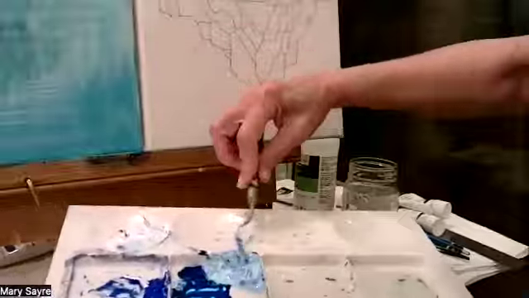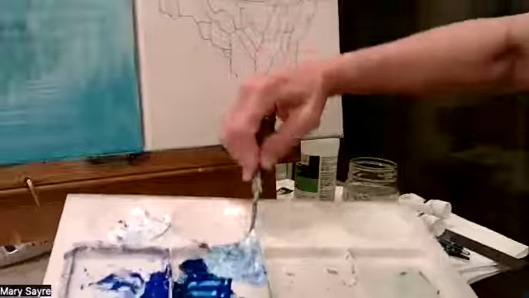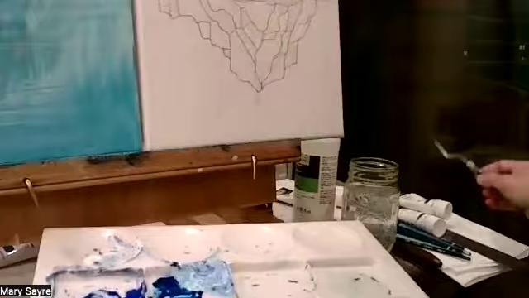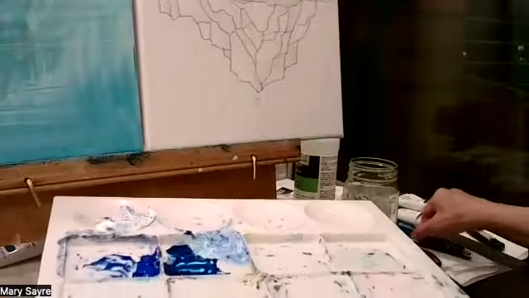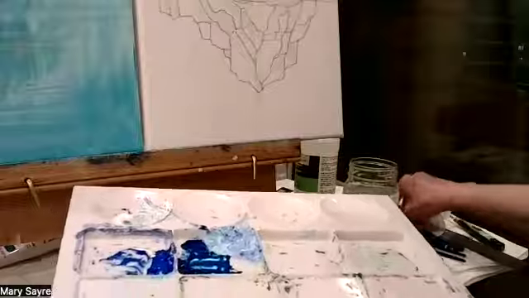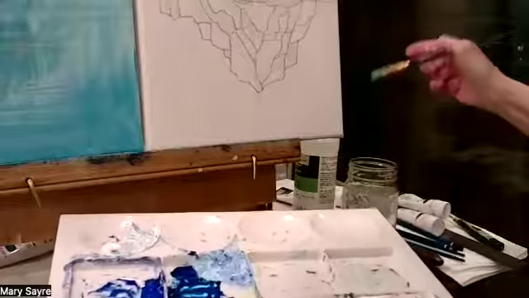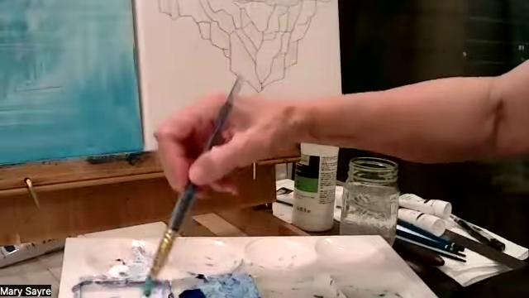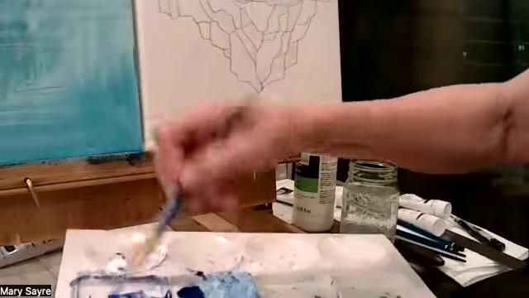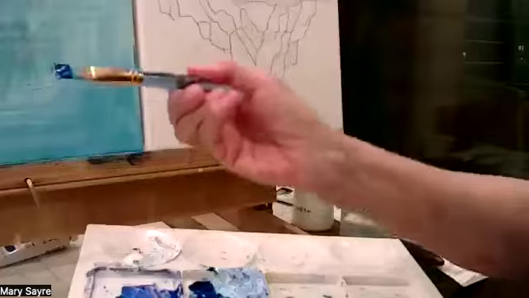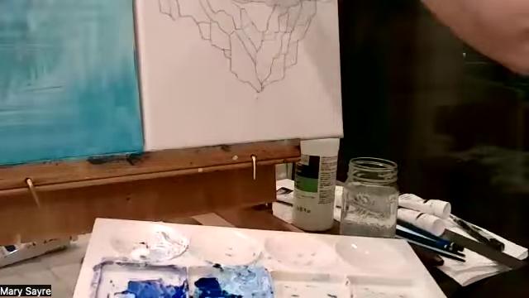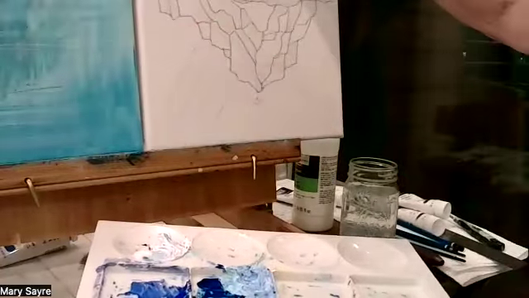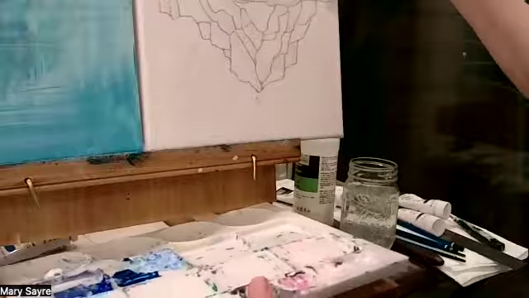So I have some mixed up here, and I'm going to take my brush, your largest brush. I think I told you half inch. And on the top, we're going to go with mostly the phthalo. If you can see that, load your brush up, go up to the top of your canvas. Now I'm going to have to adjust this again.